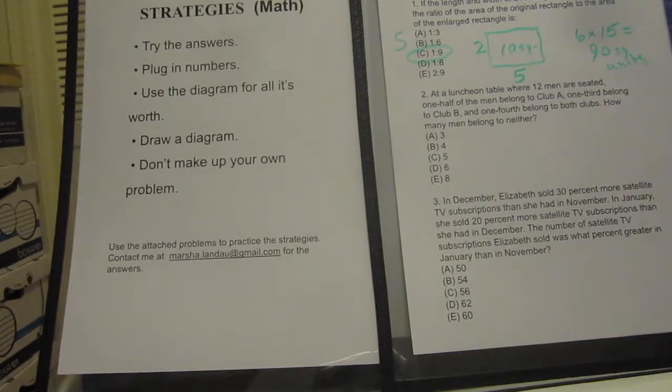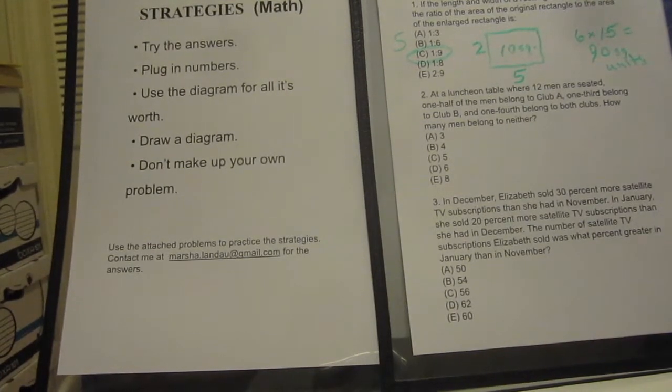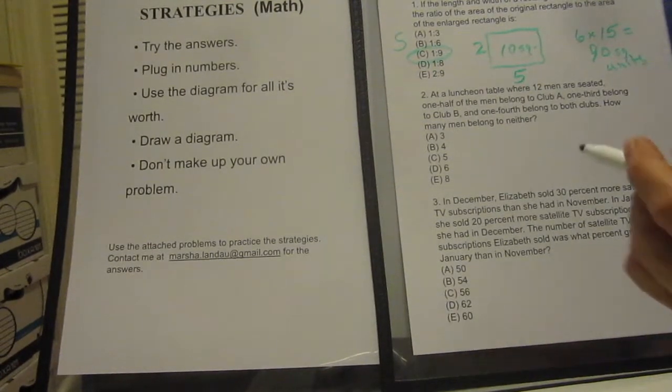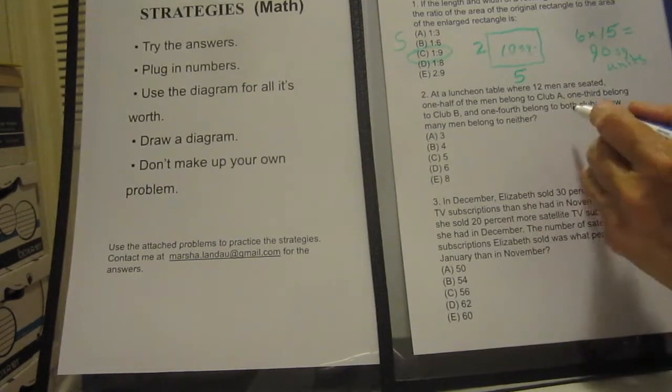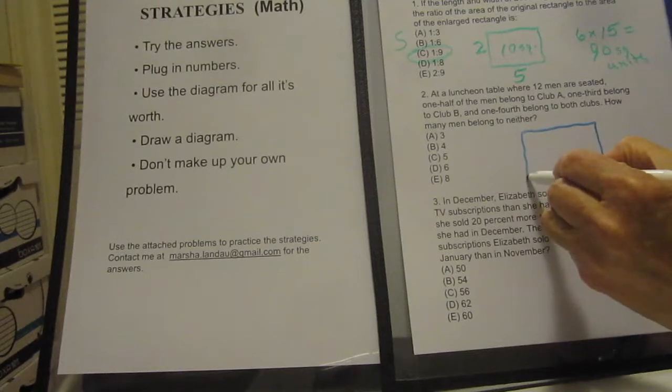Next problem. At a luncheon table where 12 men are seated, 1/2 of the men belong to Club A, 1/3 belong to Club B, and 1/4 belong to both clubs. How many men belong to neither? I've seen people do this a number of ways, but for me, the easiest way is to draw a Venn diagram. So here's my Venn diagram.